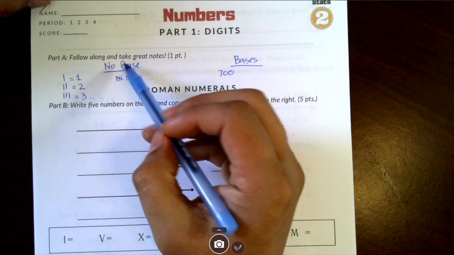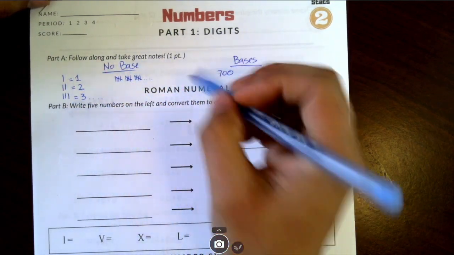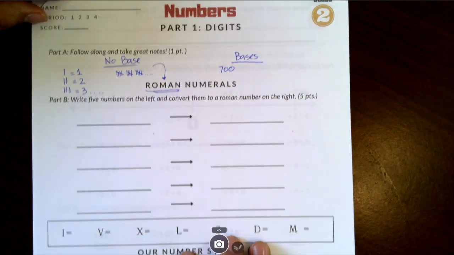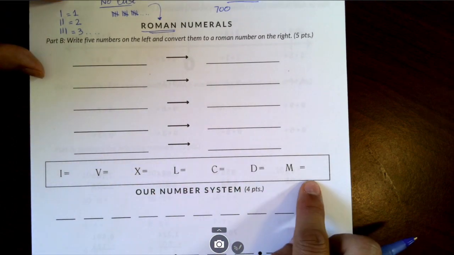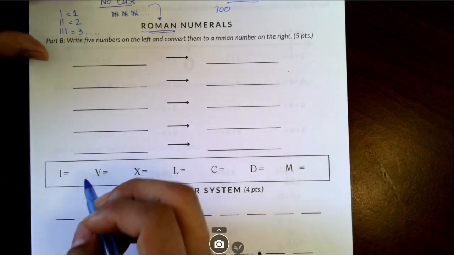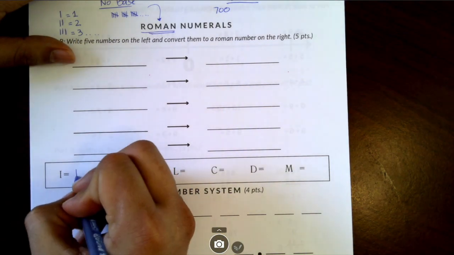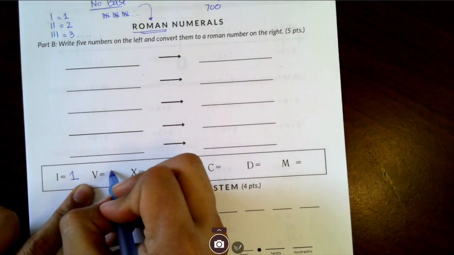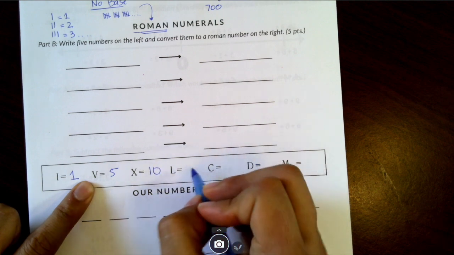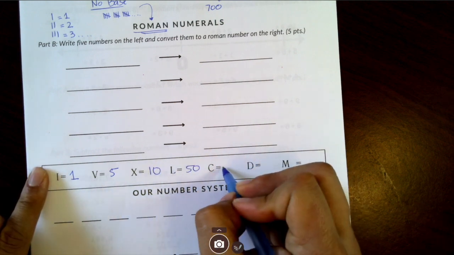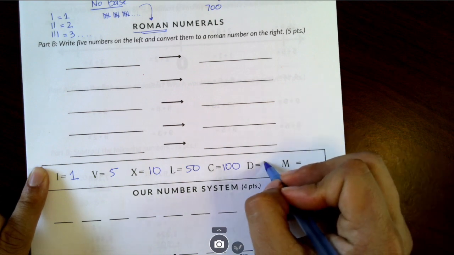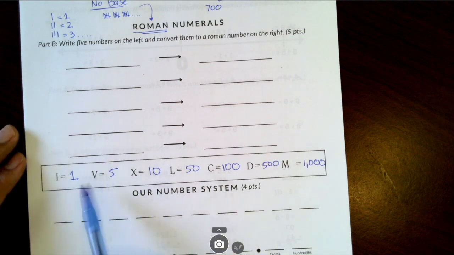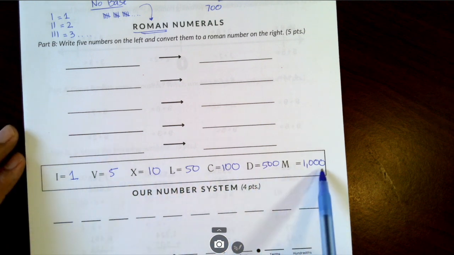Most numbers start off with no base, and one of those examples is the Roman numeral system. If we go over here, we've got some of the Roman letters. 1 was written in that format as an I. 5 was V. X was 10. L was 50. C was 100. D is 500. And then M is 1,000. Now just notice that this kind of goes back and forth, like 1, 5, 1, 5, 1, 5, 1.